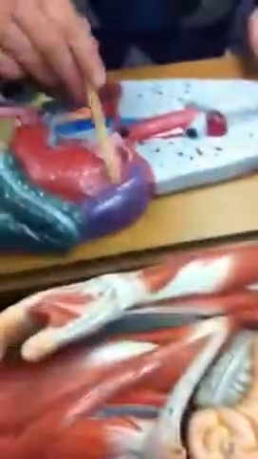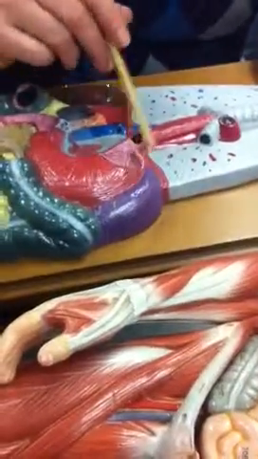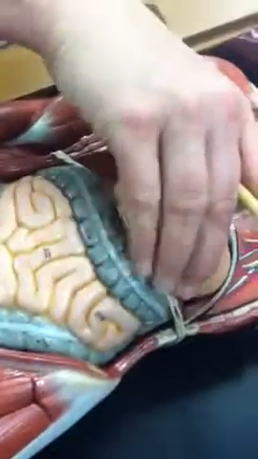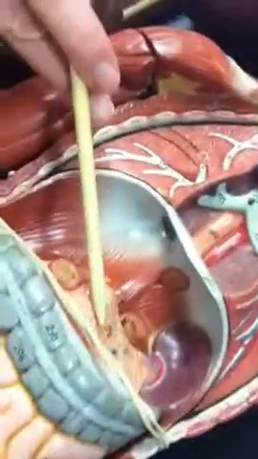This is the liver that I'm going to pull off. So we can see the stomach underneath. And this guy over here, you can see the stomach underneath. This back here that you can see on this model is the spleen. If we pull the stomach off, you can see the spleen here and the pancreas.